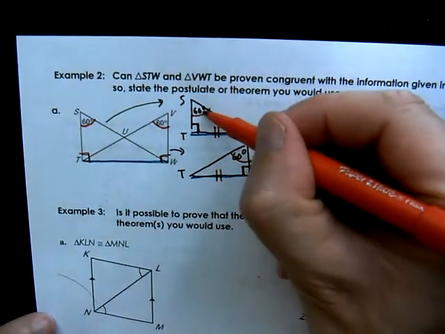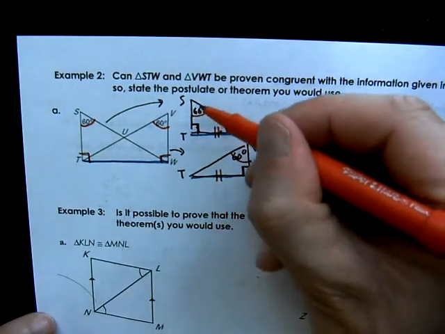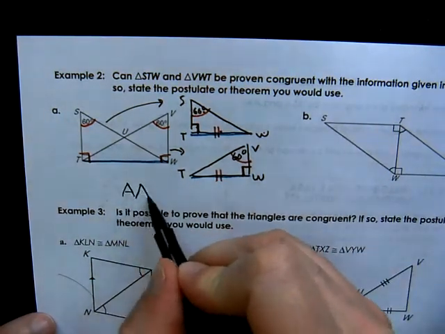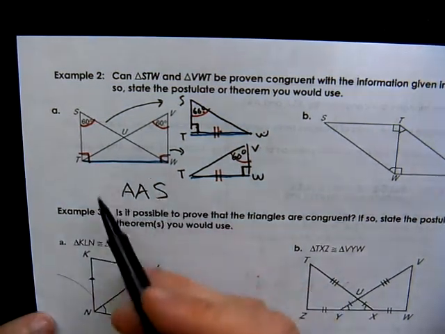So I have an angle, and I have a side that's marked, and the side is not between the two angles. So that means this pattern is angle, angle, side. So the answer is yes, we can, and this is how.